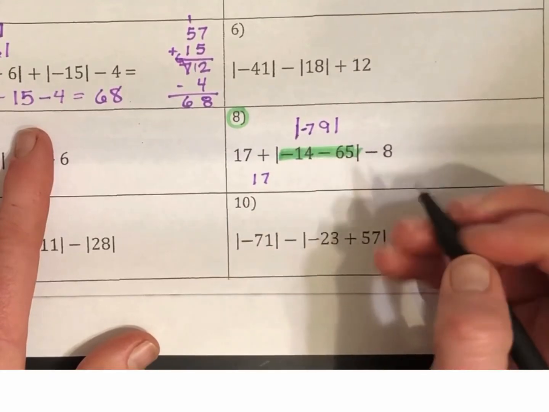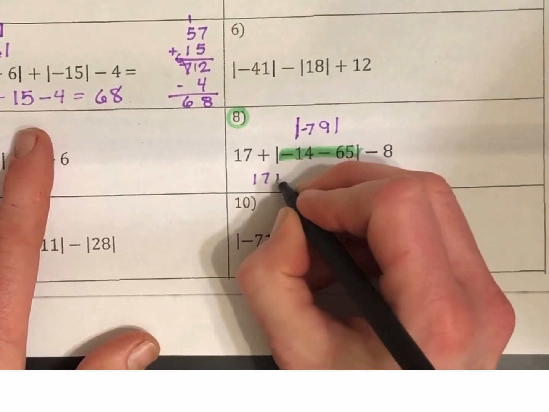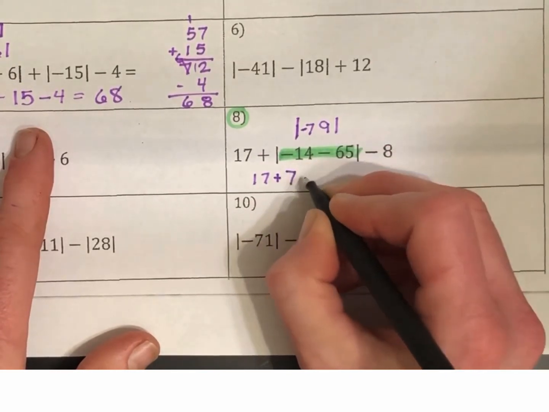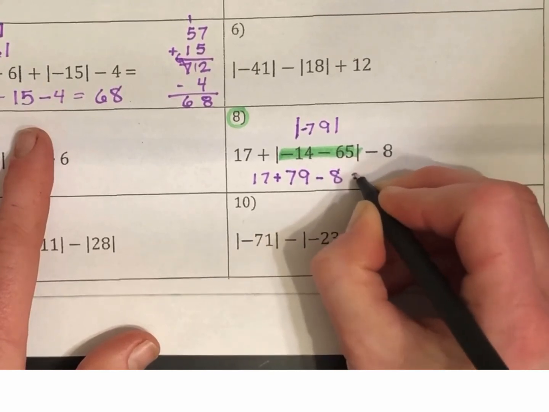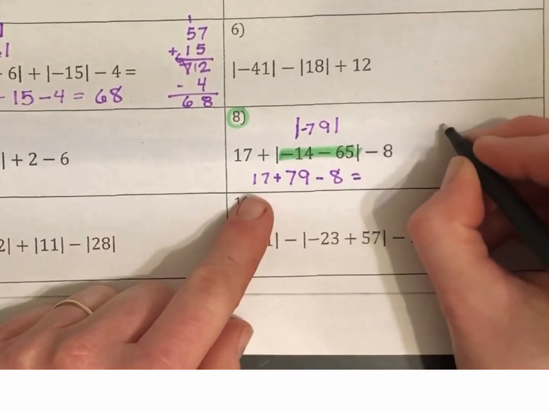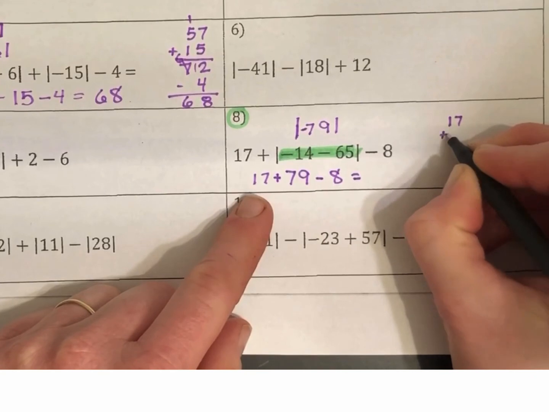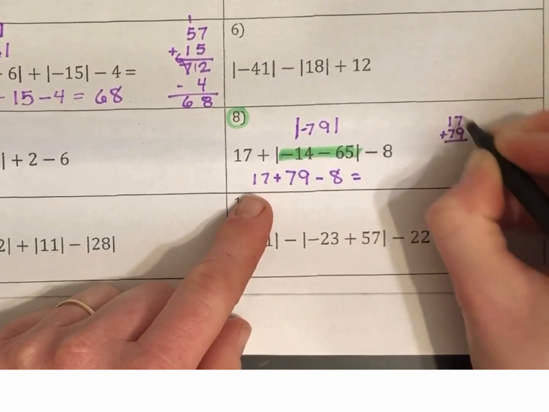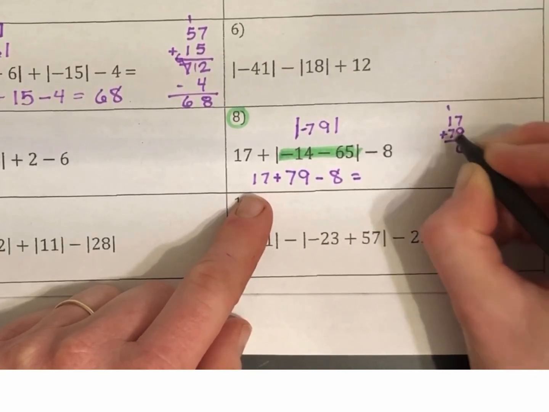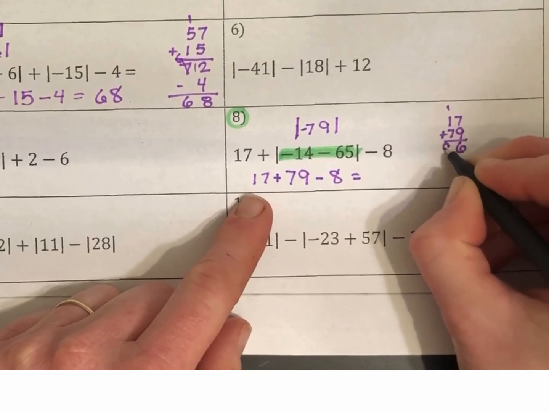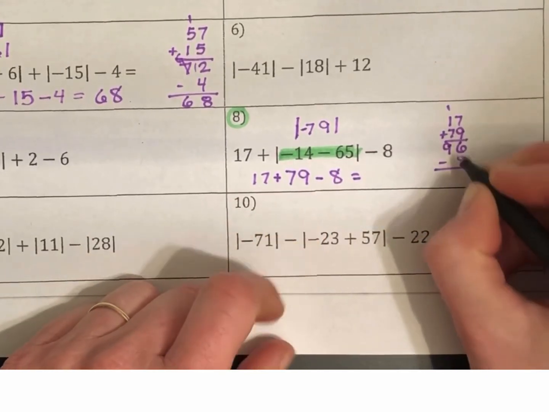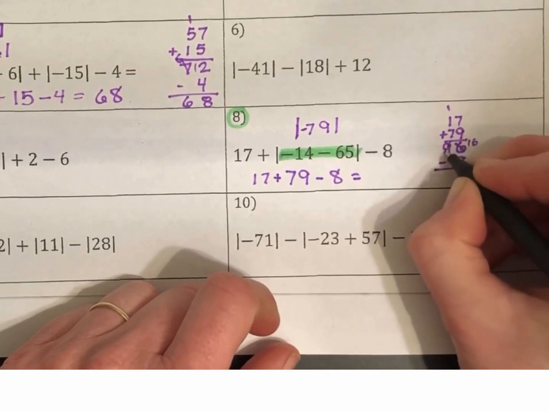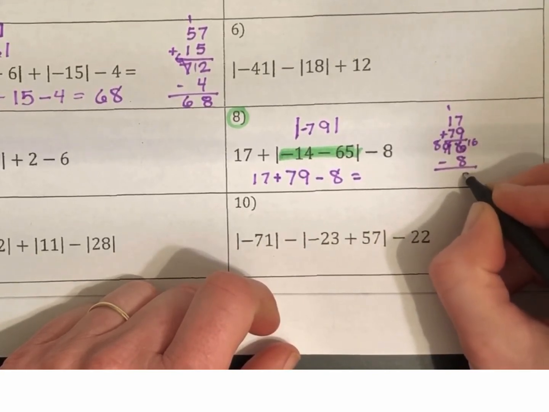Now let's go ahead and write what we've got now. 17 plus the absolute value of -79, which is 79, minus 8 equals. So 17 plus 79, I'll add them up. 96 minus 8 gives me, gotta regroup, 88.